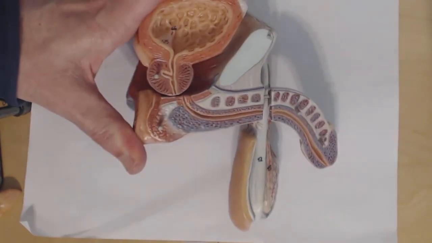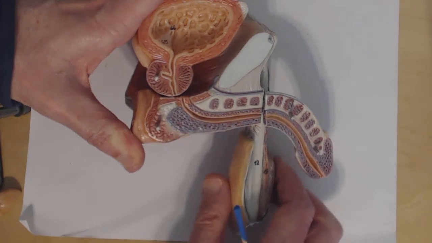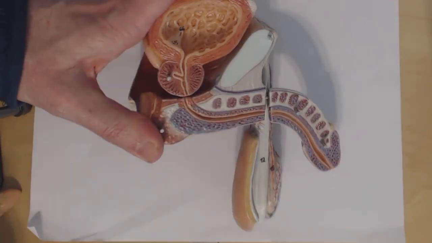All right, apologize for the wobbly model, but that's what we have to work with for today.